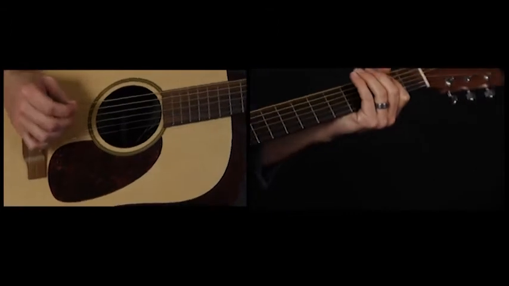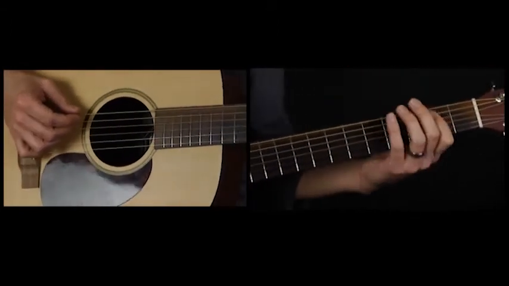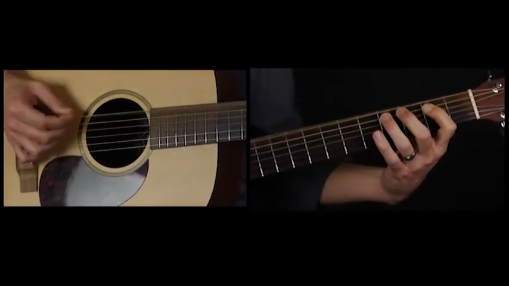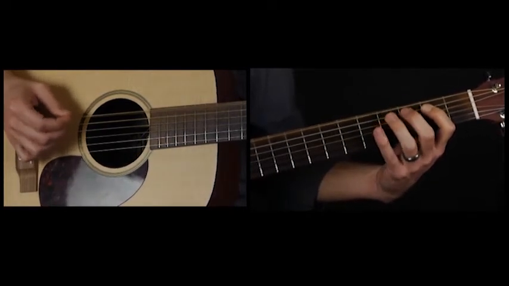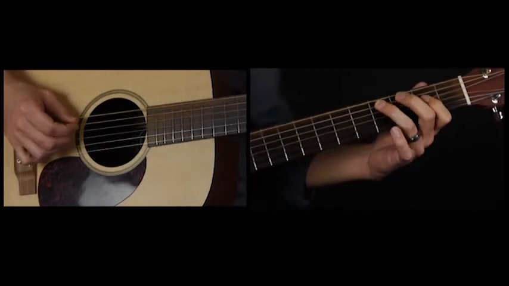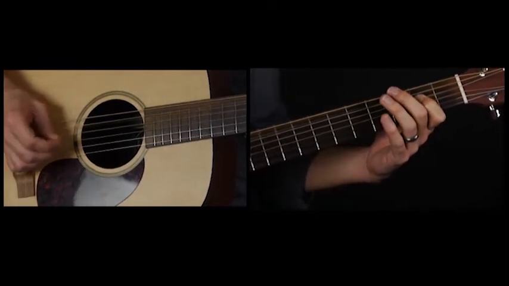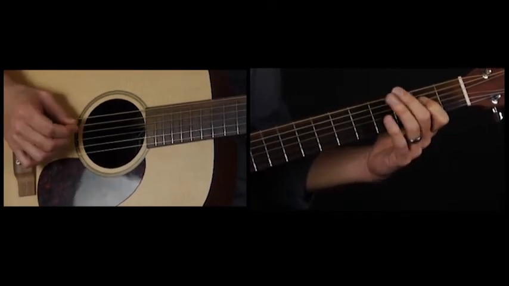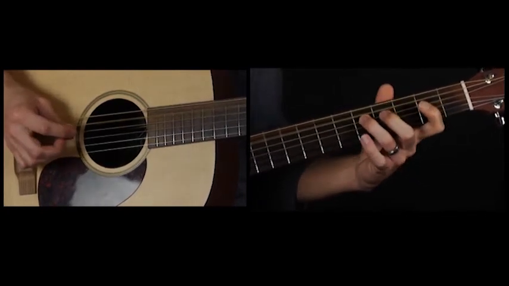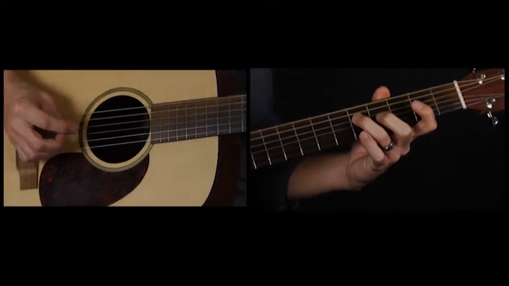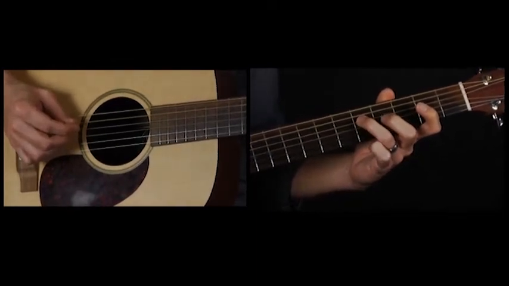So taking it from the 5 chord, it's going to go. We're going to do our 5 chord, a little shuffle. We're going to come down here. We're going to play the A5 chord twice in that rhythm. Then we're going to come up here with our 3rd finger and play the 5th fret on the D string.